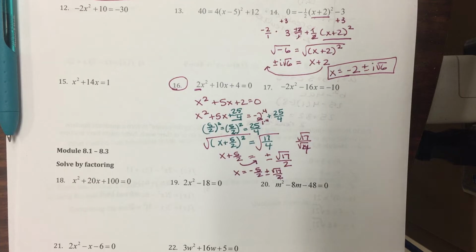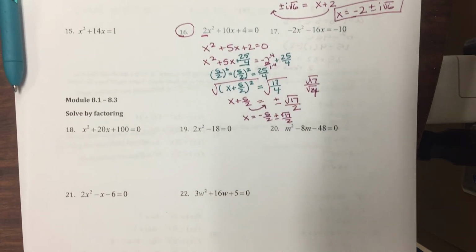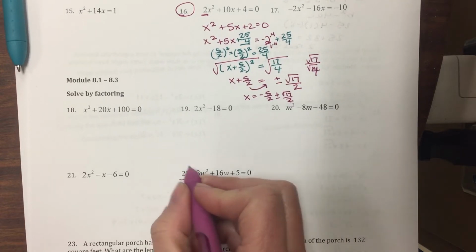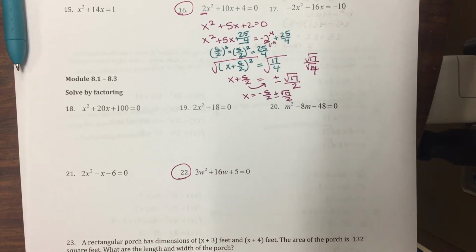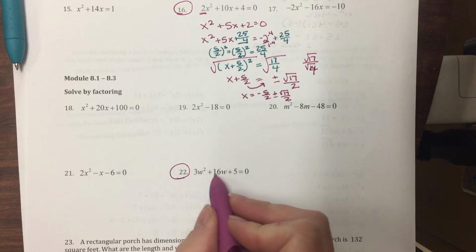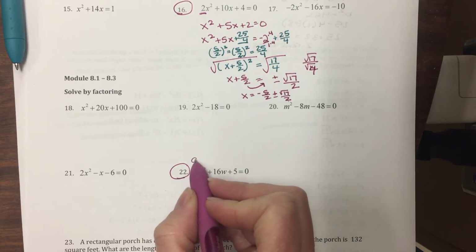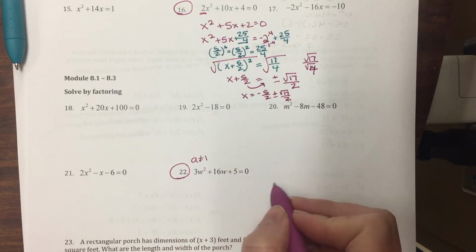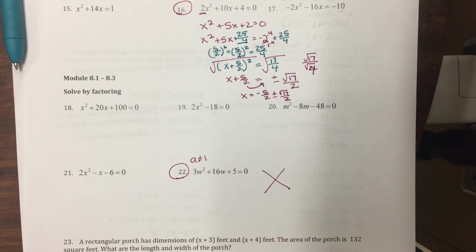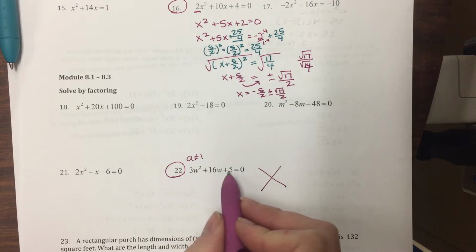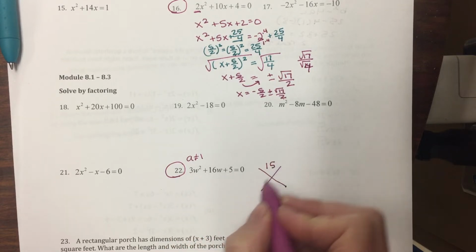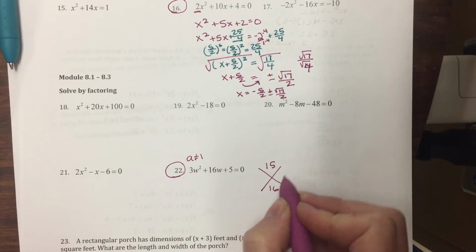So let's take a look. I think we did a lot of the factoring in class today, but I'm going to go ahead and look at number 22 with you. So number 22, I cannot divide these terms by 3. So this is a problem where my a is not equal to 1. So the first thing I use is my diamond method. When I set up my diamond method, I multiply my a times c and I get 15 at the top and I have my b at the bottom.